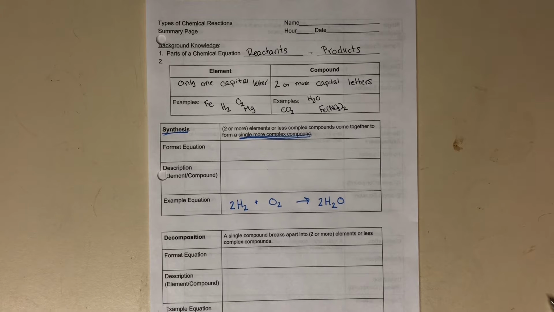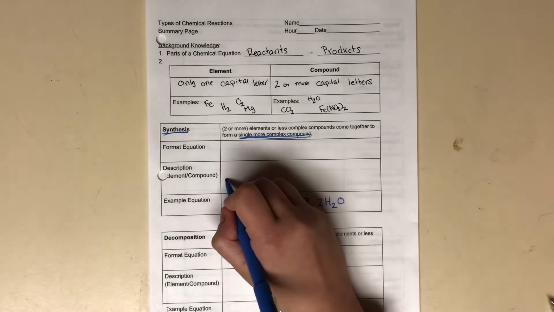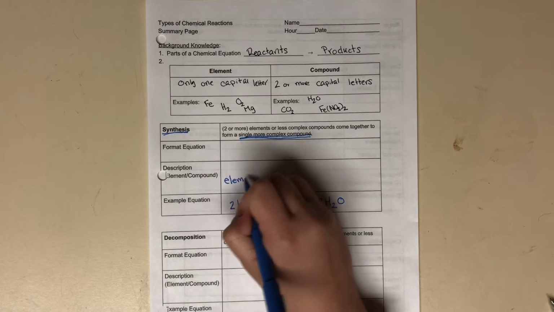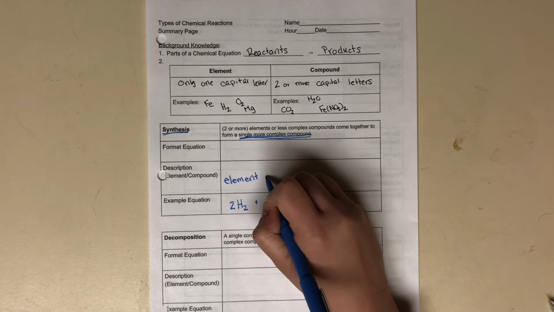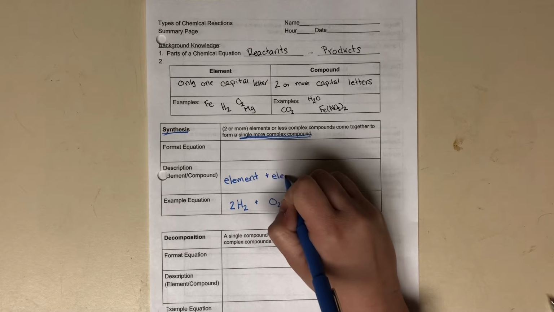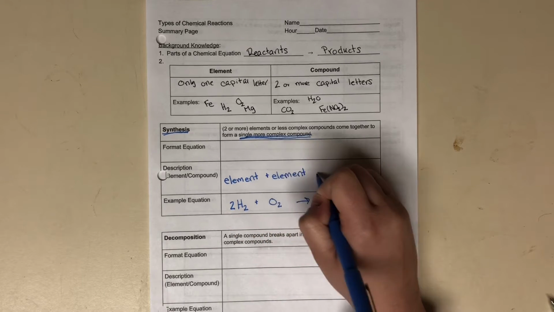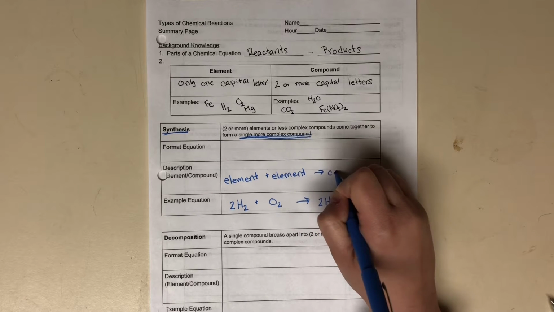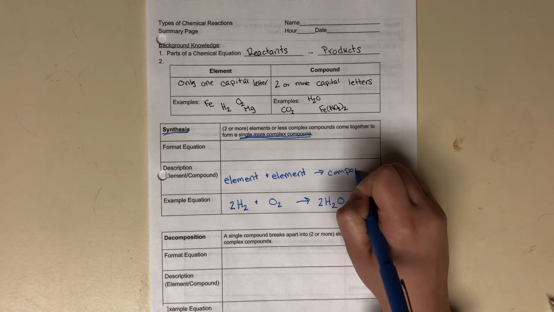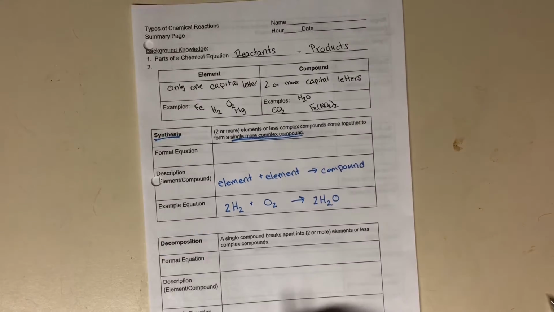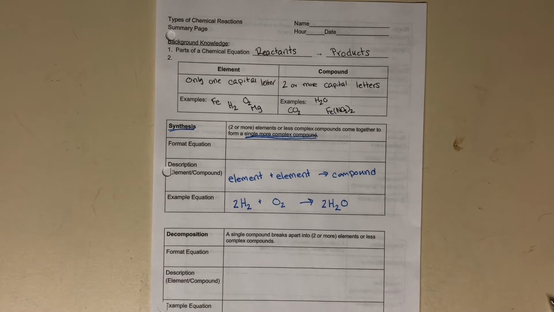All right, so let's make a common description that we can use for all synthesis reactions. We're going to say it's an element plus an element, giving us a compound. And just like in math, when you use X or Y to substitute for a number, we're going to do the same thing, but here we're substituting for elements.